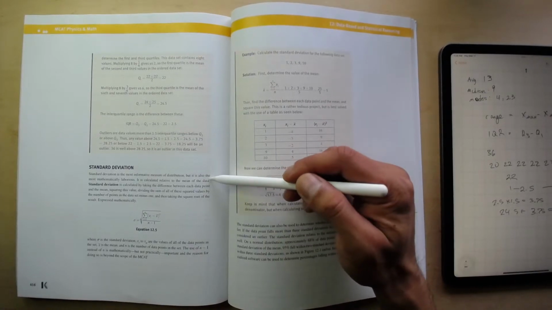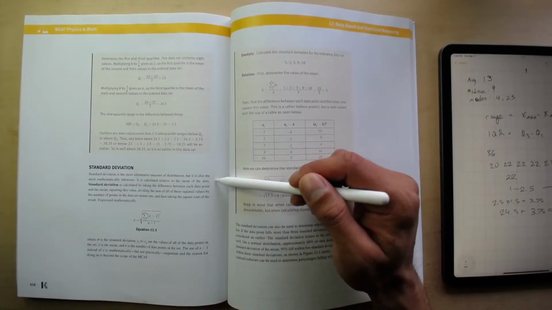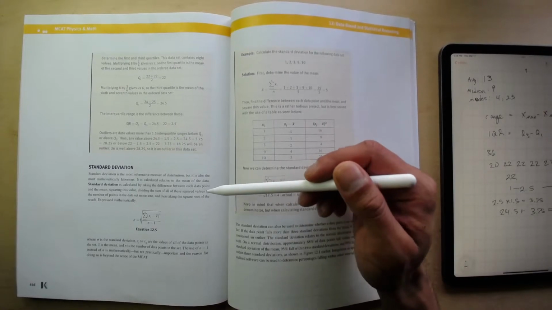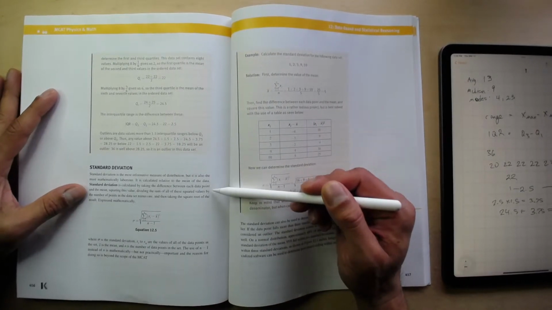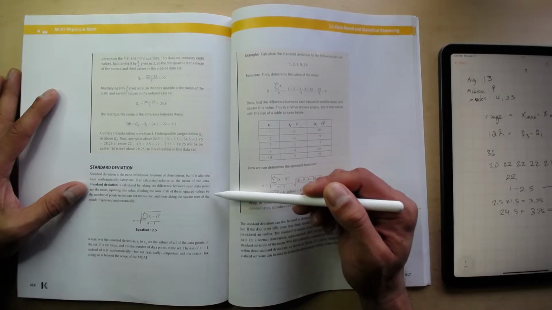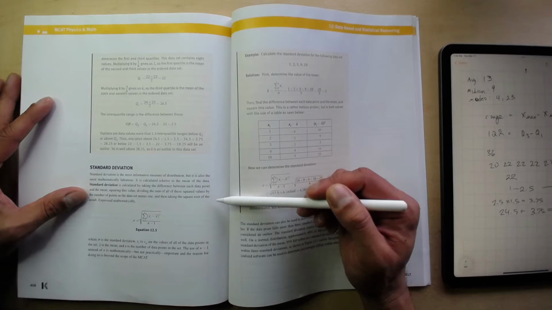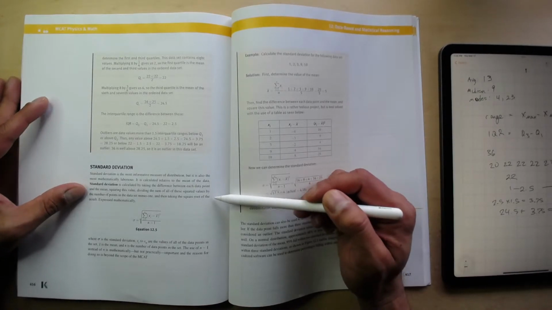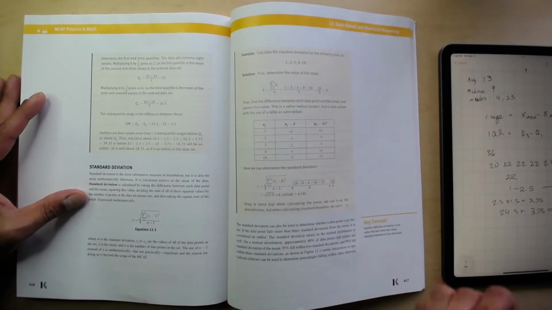It is calculated relative to the mean of the data. Standard deviation is calculated by taking the difference between each data point and the mean, squaring this value, dividing the sum of all these squared values by the number of points in the data set minus 1, and then taking the square root of the result.